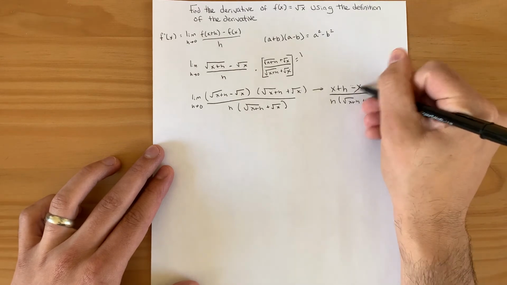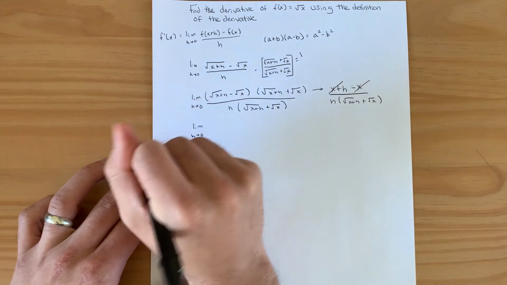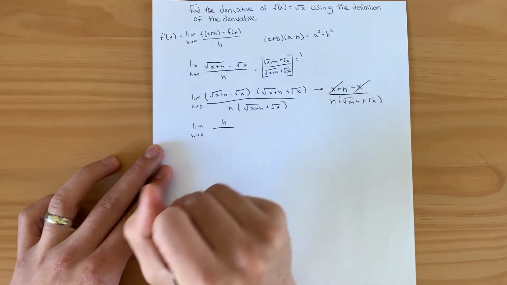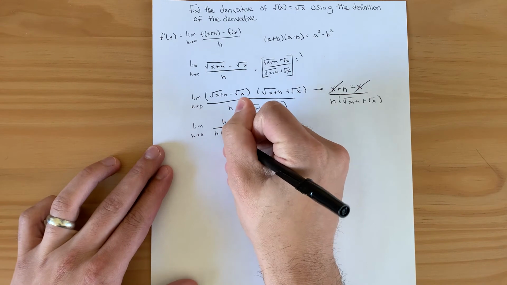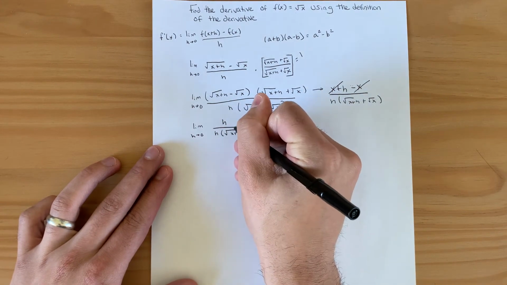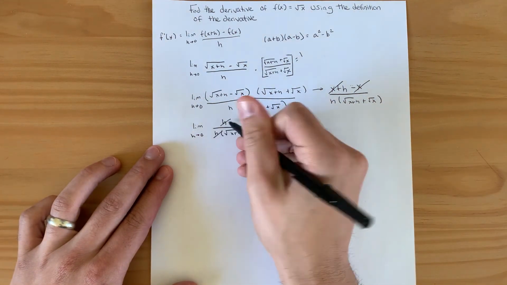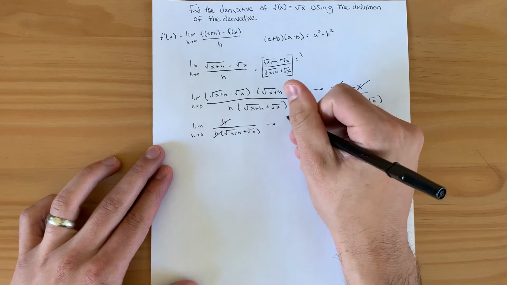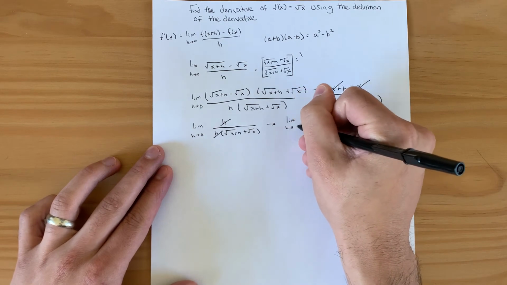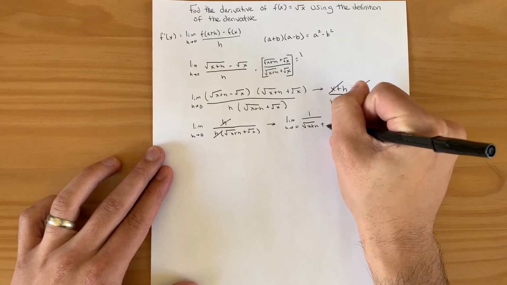All right, now these x's cancel out, and we're left with the limit as h approaches 0 of h over h times the square root of x plus h plus the square root of x. And this is really helpful because these h's cancel. And so we're left now with the limit as h approaches 0 of 1 over the square root of x plus h plus the square root of x.